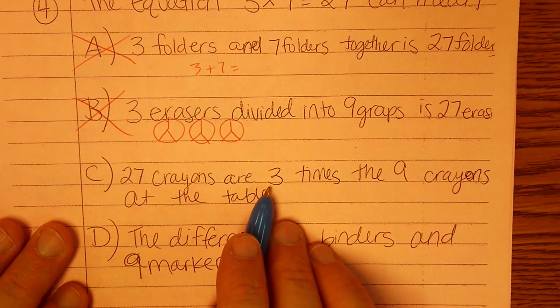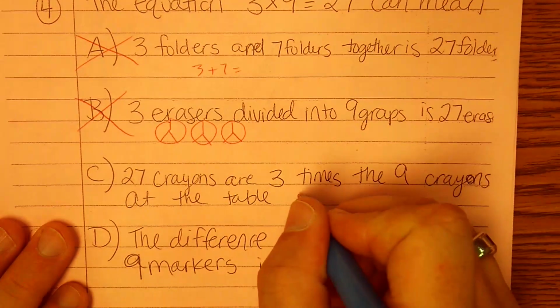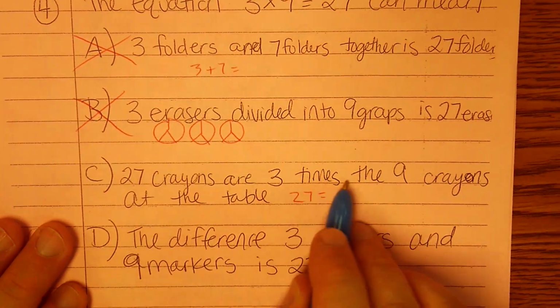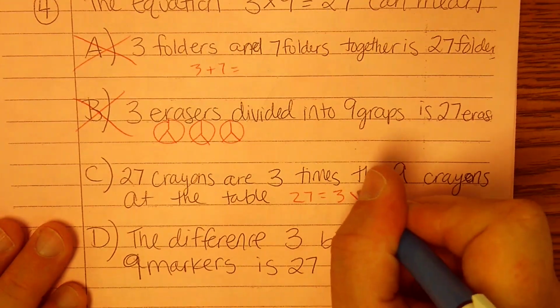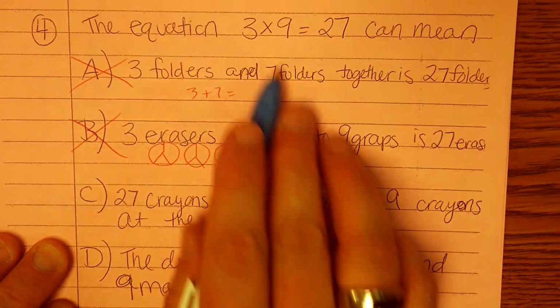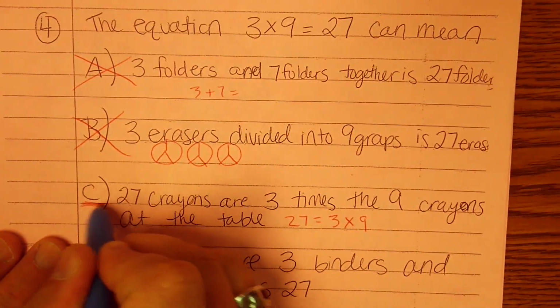27 crayons are 3 times the 9 crayons at the table. So my 27 crayons are 3 times the 9 crayons. 27 equals 3 times 9? Oh, that looks a lot like this here. So we're going to say, yeah, I think maybe we like that one.